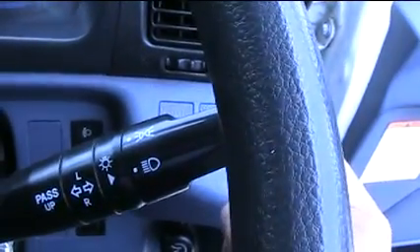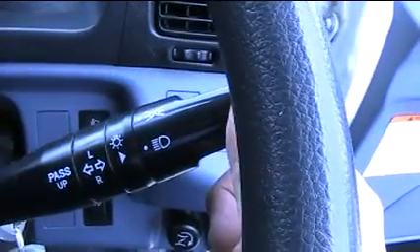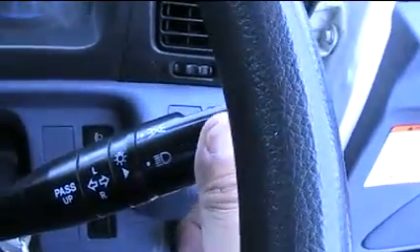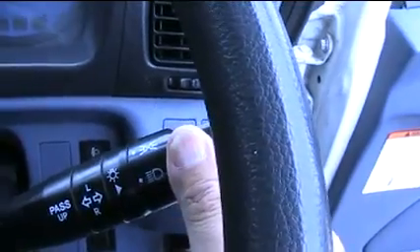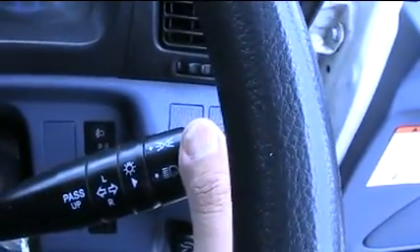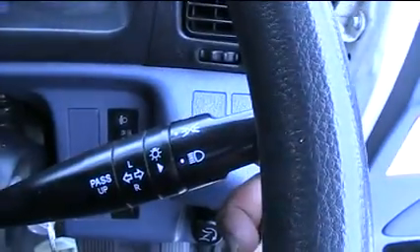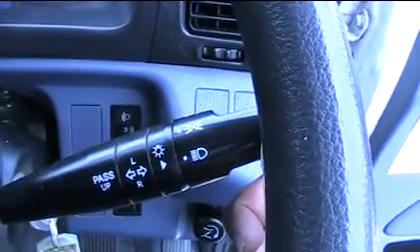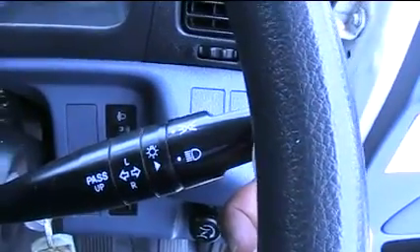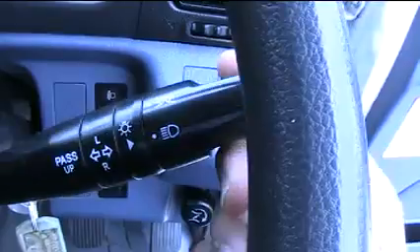Driving light enables us to see at night time when we're driving. High beam, you push away from the steering wheel, and what it does is give you the light further ahead, so we can see more distance. And when you want to turn it off, turn it off.